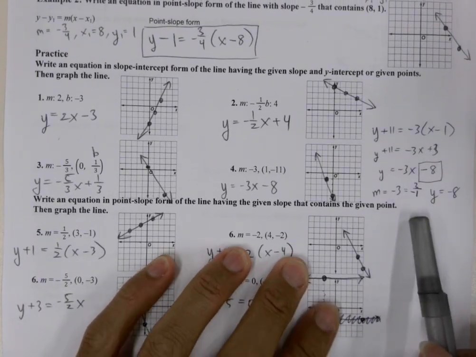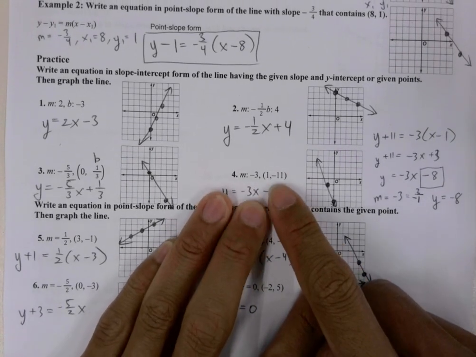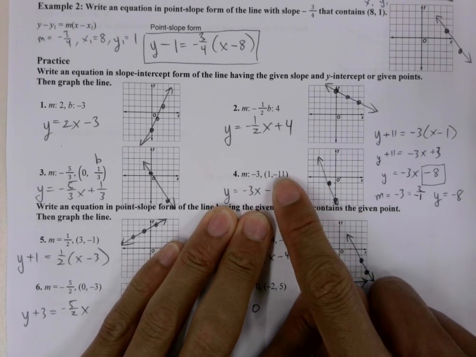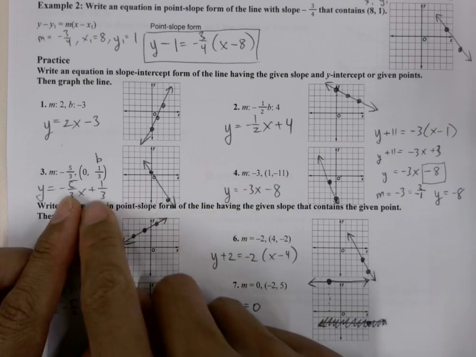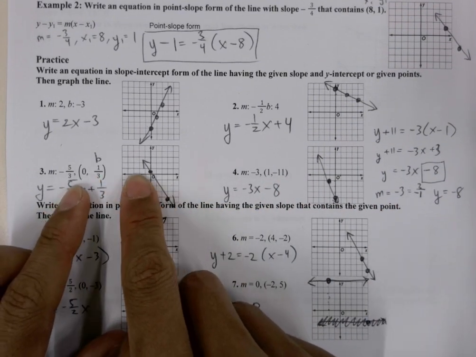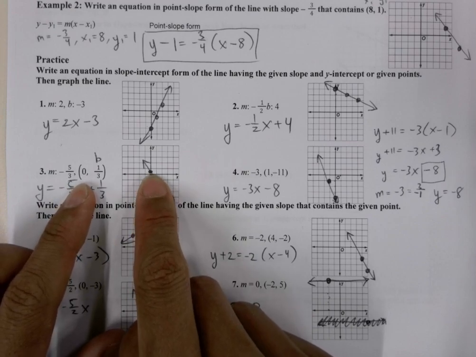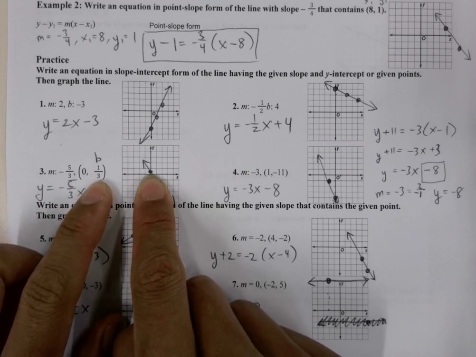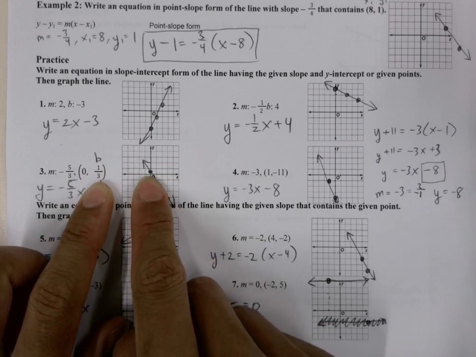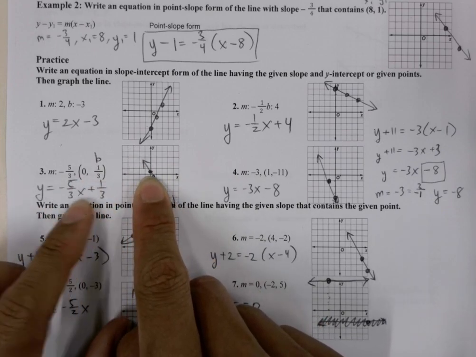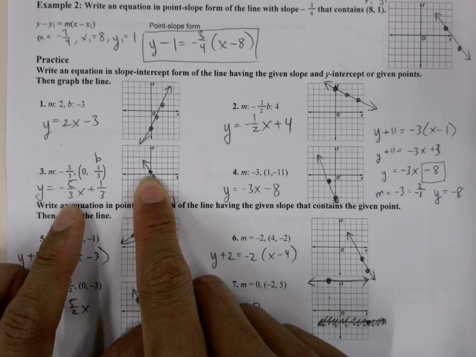Oh, no, we also have to talk about this one. So this one here, number 4, the point that it goes through is not on the 0 axis, right? Over here, number 3, the point is 0 on the x and then 1/3. So that's the point right there. So 1/3 is the b, it's the y-intercept. It's where the graph crosses the y-axis, right? So then we could easily plug it into the formula.